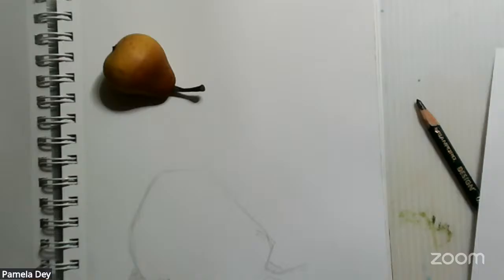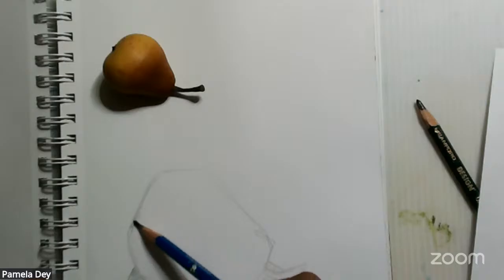This whole area, I cannot really tell where the pear is ending and where the shadow is starting. So I don't have a choice but to not do this edge, simply because I cannot see it, and it is risky for me to imagine that there is a line there. So I'm not going to do it. Basically the idea is you just do what you see, okay? This is what I'm trying to teach.